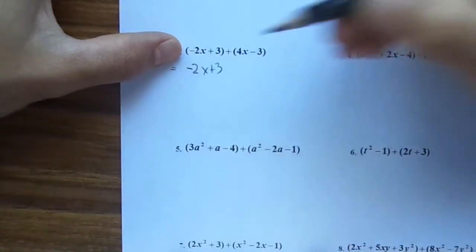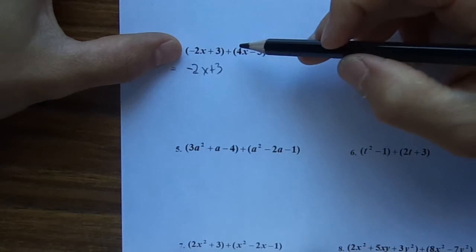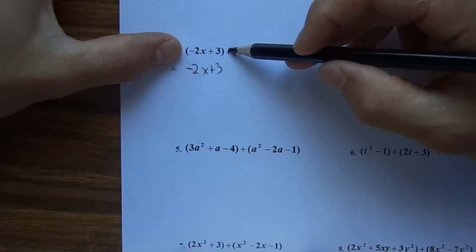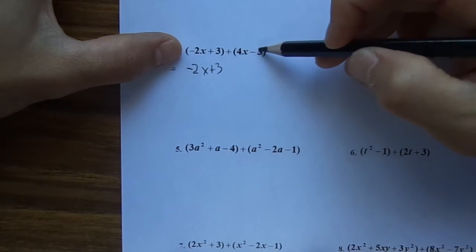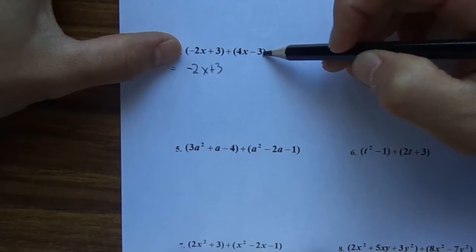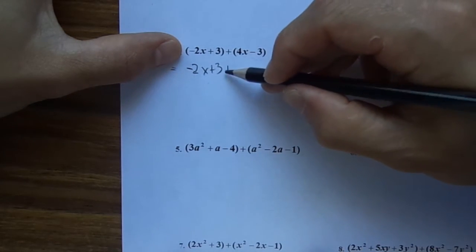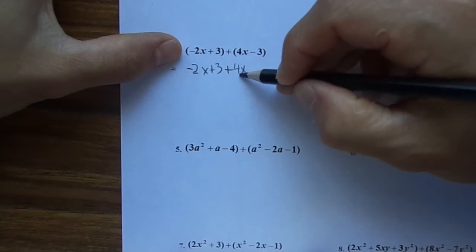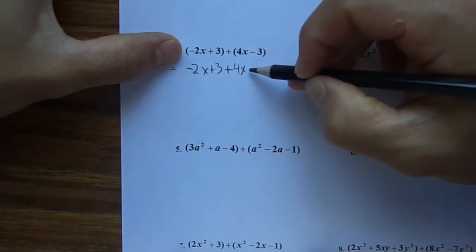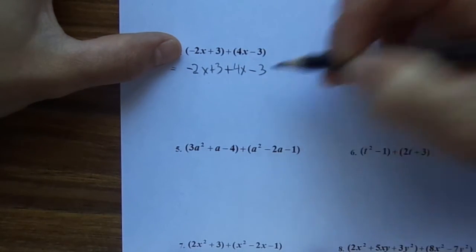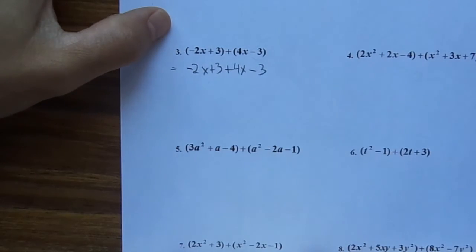Now what the bracket essentially does is, in the event that this is negative, it tells me that every term in here, their sign will change. Okay, but because it's a positive, that just becomes positive 4x. And then positive and a negative gives you a negative, so negative 3. And then you do the same thing we did in question 1.